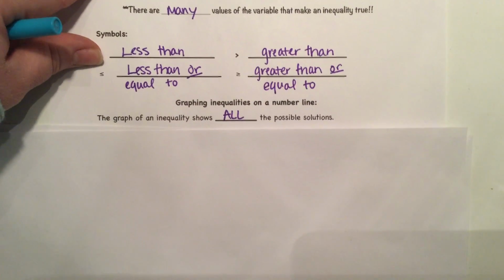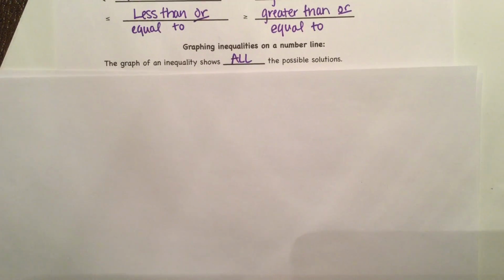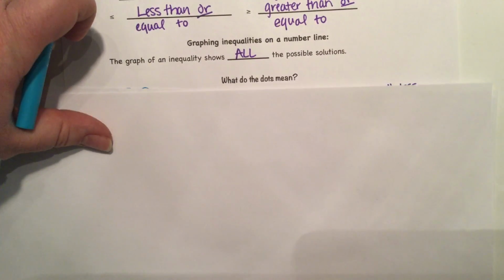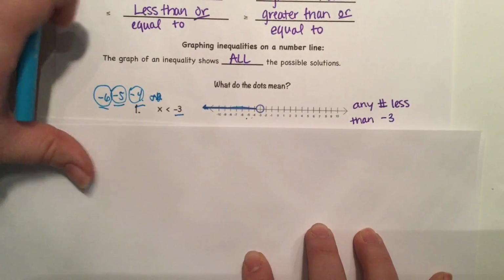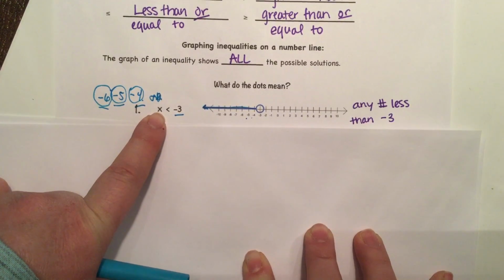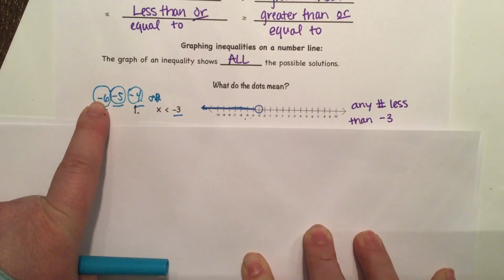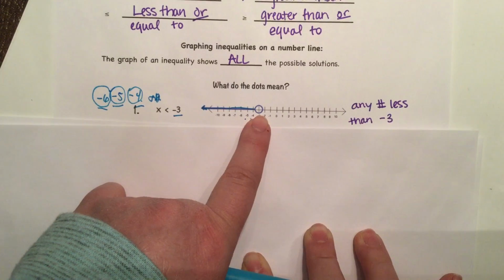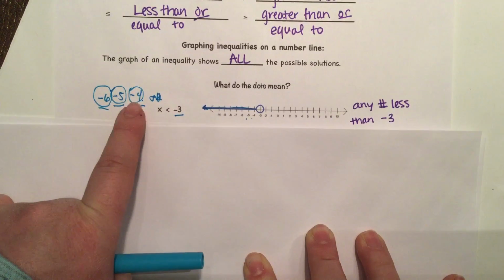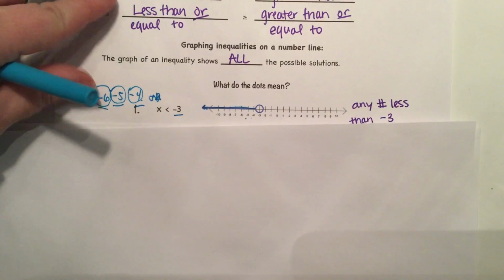Let's go ahead and look at some graphs. So if we were to graph an inequality on a number line, the graph of the inequality must show all possible solutions. So what we're going to do is we're going to try to figure out what these dots mean. Okay, if we've got x is less than negative 3, and we ask ourselves, what numbers could x be? Well, if x is less than negative 3, it's got to be negative 4, negative 5, negative 6. So our graph is going to have a circle at negative 3, and then we're going to draw an arrow towards our possible solutions. So towards negative 4, negative 5, negative 6.